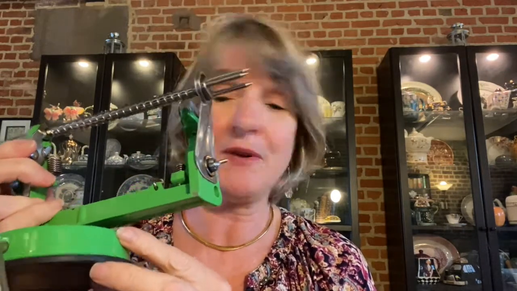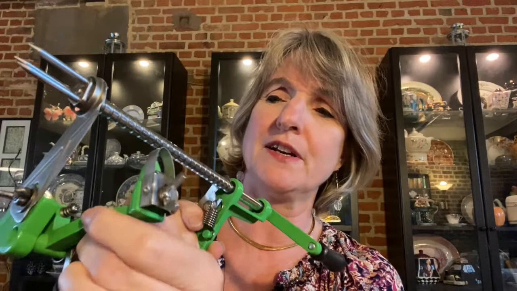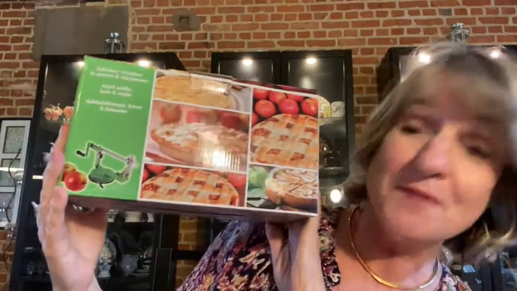For example, with my thingamabob here, I figured out that this is probably to slice apples, but what is this blade for? I haven't figured that out yet. So if I go to an outside source, I might find the box. And the box says that it is an apple slicer, just like I thought.